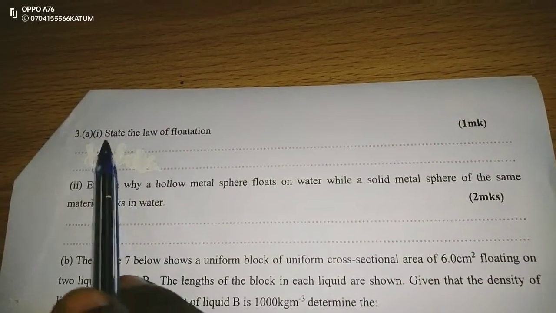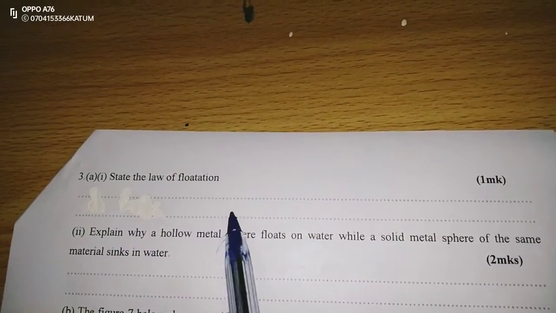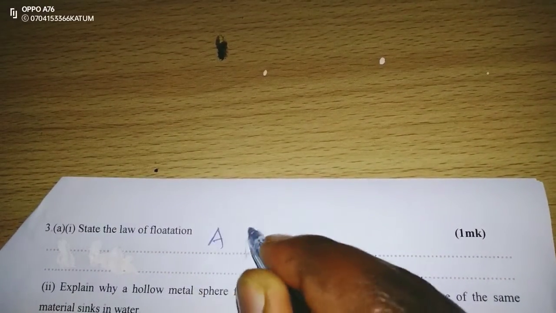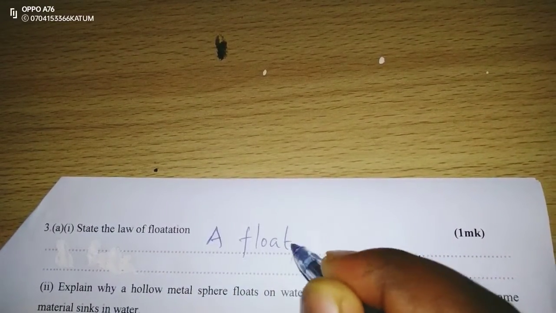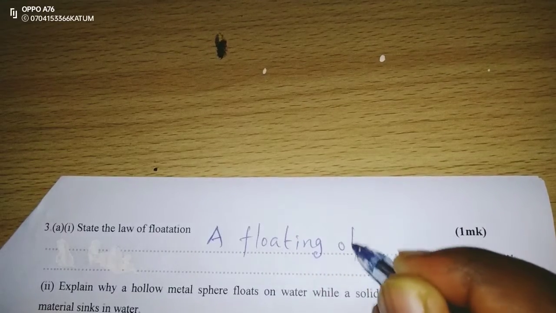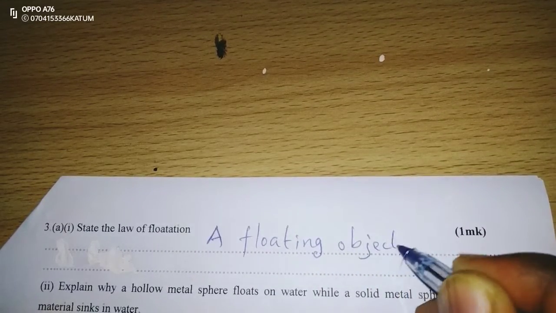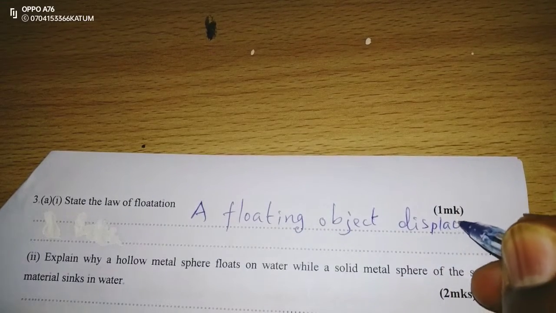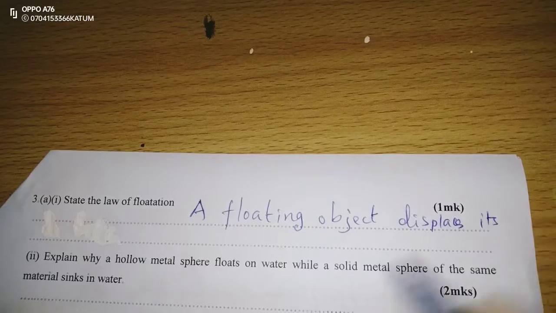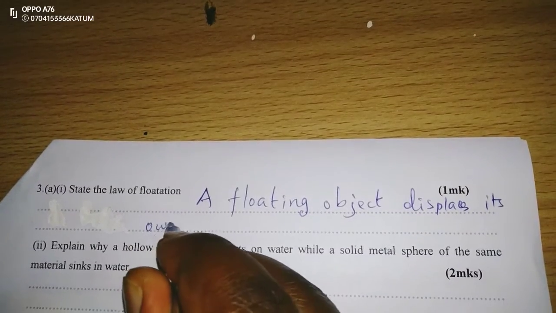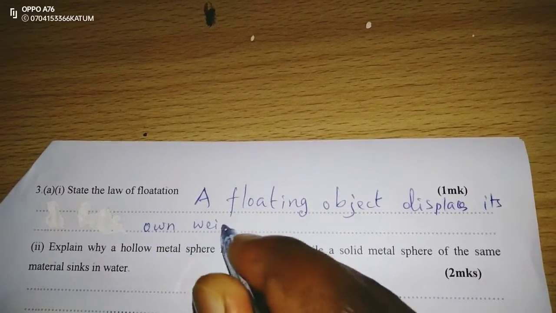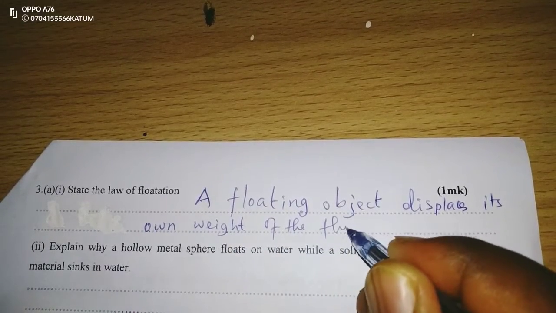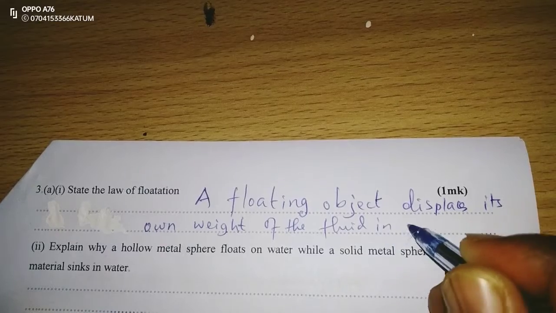Part A, Roman 1, we are taught to state the law of flotation. This law states that a floating object or a floating body displaces its own weight of the fluid in which it floats.